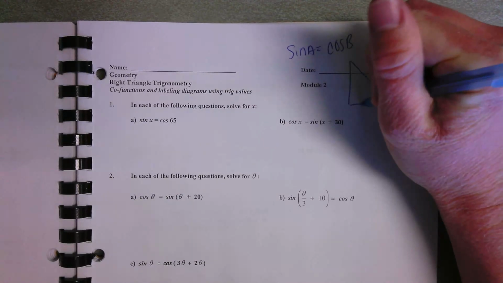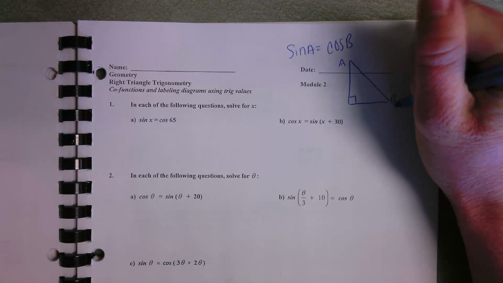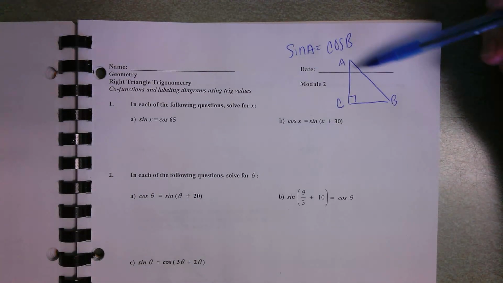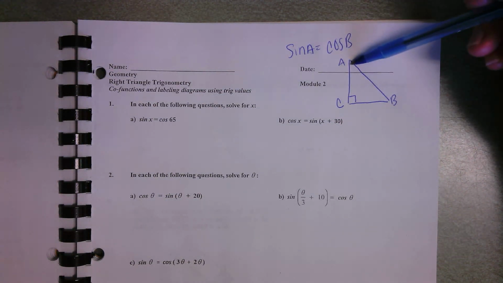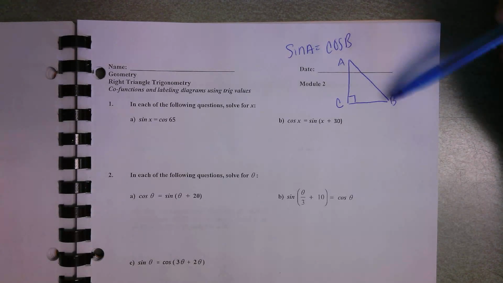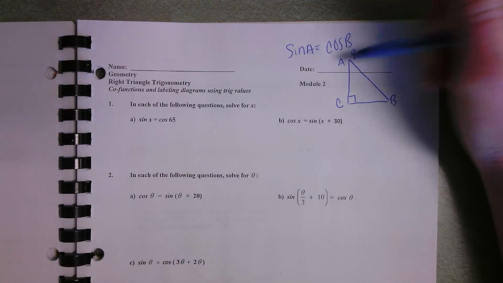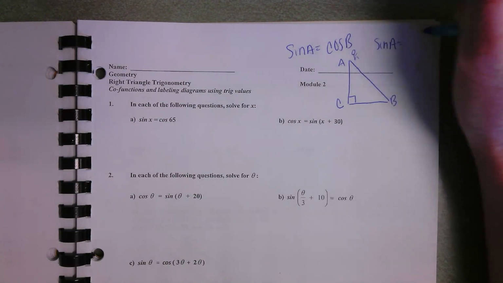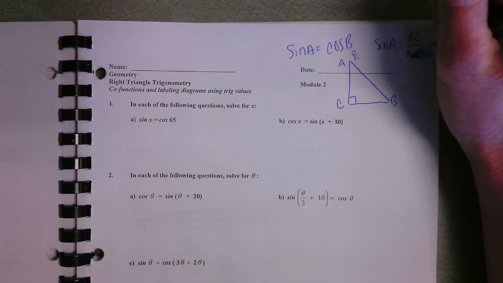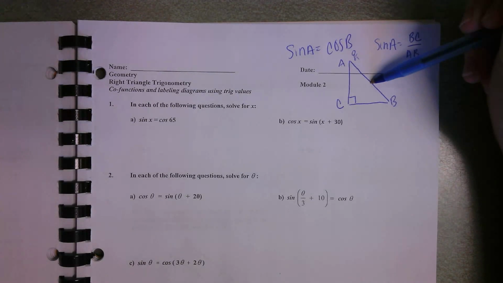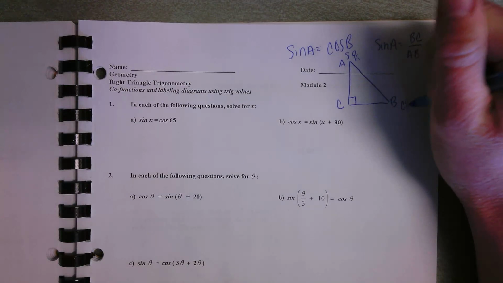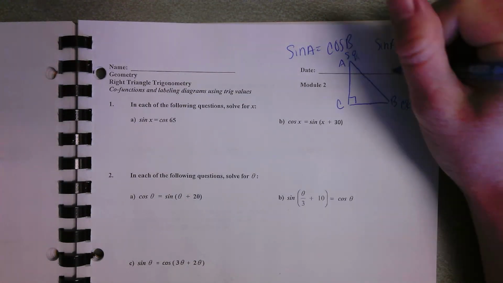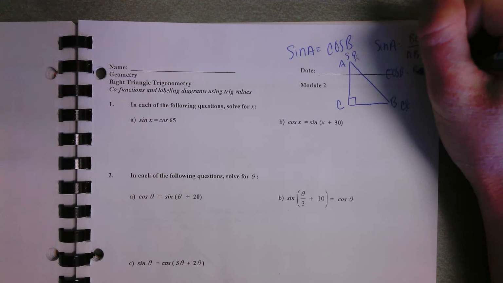So let's say we had this. Now obviously the angles in a triangle add up to 180. Now if this is a right angle, then between A and B, they have to add up to 90 degrees. Let's say the sine of A is equal to BC over AB, because opposite over hypotenuse, and then cosine of B, adjacent over hypotenuse, so the cosine of B is equal to BC over AB.